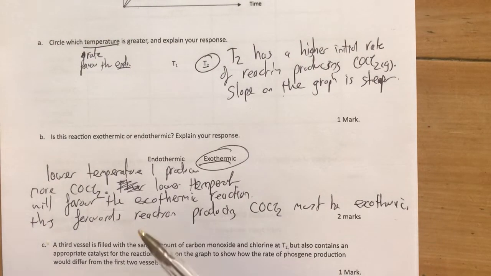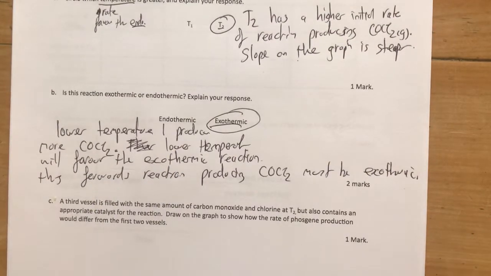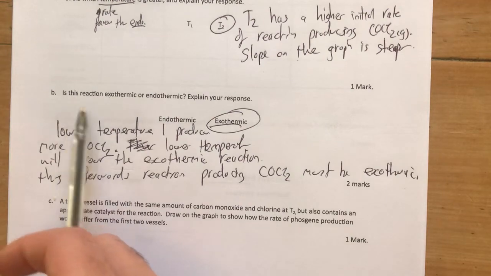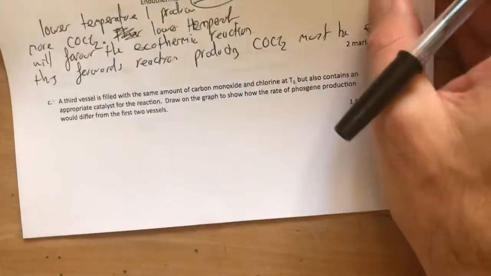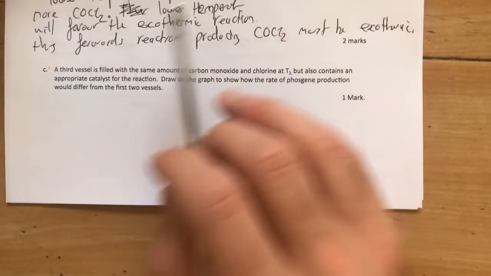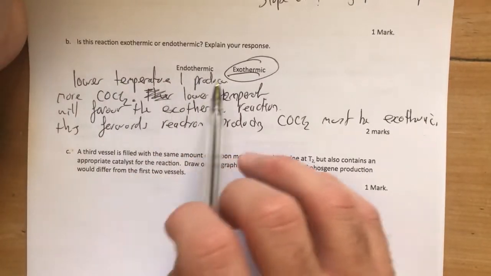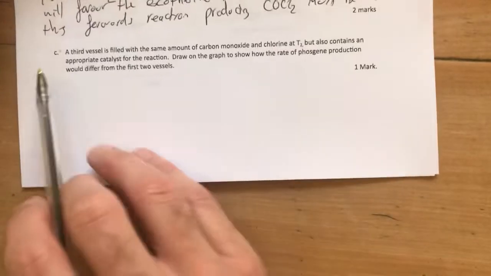Technically, I probably should have referenced Le Chatelier's principle here, saying that the lower temperature will favour the exothermic reaction to partially oppose the lower temperature. However, this question doesn't specifically say I need to reference Le Chatelier's principle, so I simply forgot to do it. Otherwise, if it did say reference Le Chatelier's principle, I would certainly put in partially oppose the change in my response.